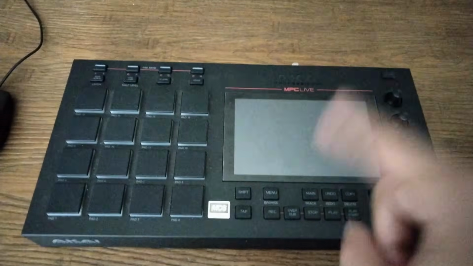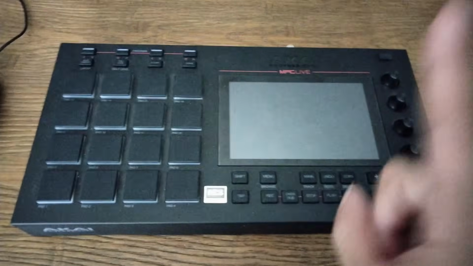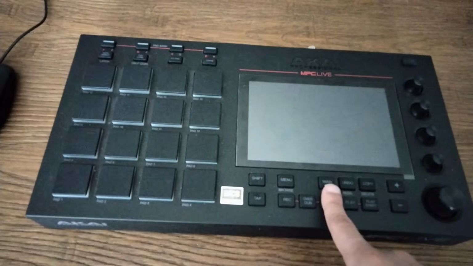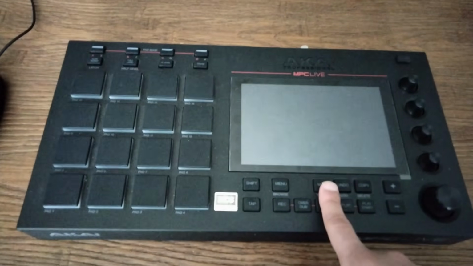Okay, after the last video I had with this, struggling to get this working on Linux, I think I found the perfect way that I'm able to get this to run. That's right, we're gonna cheat.